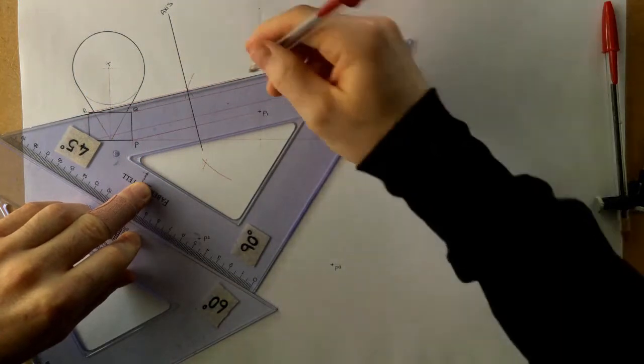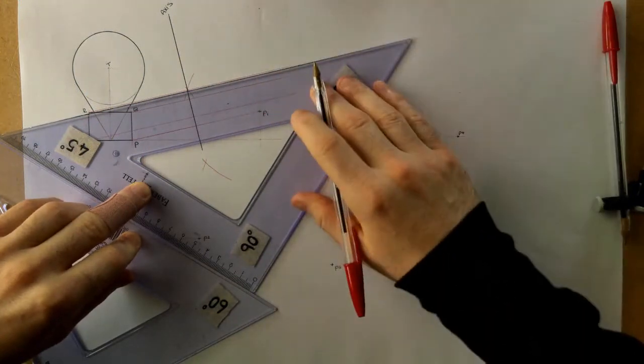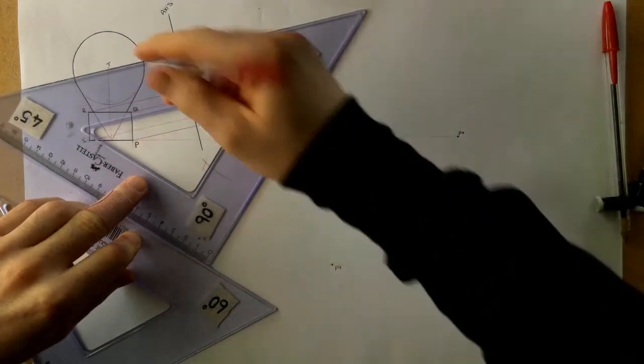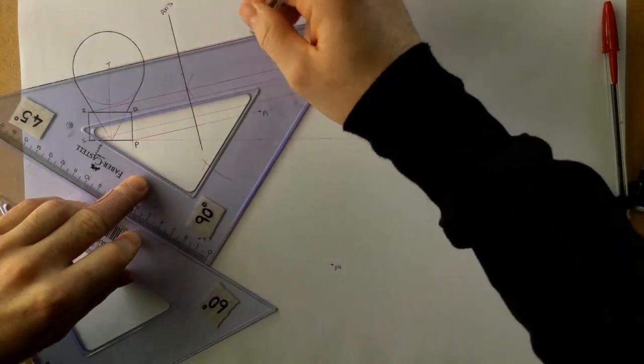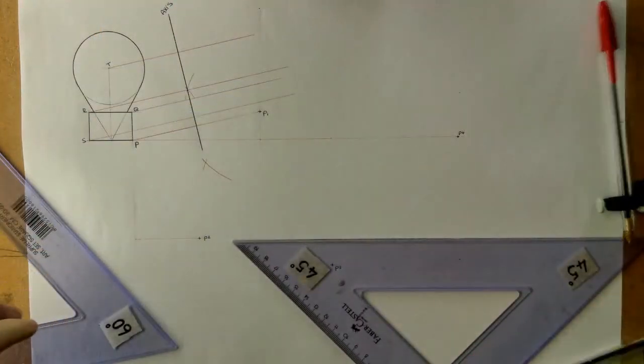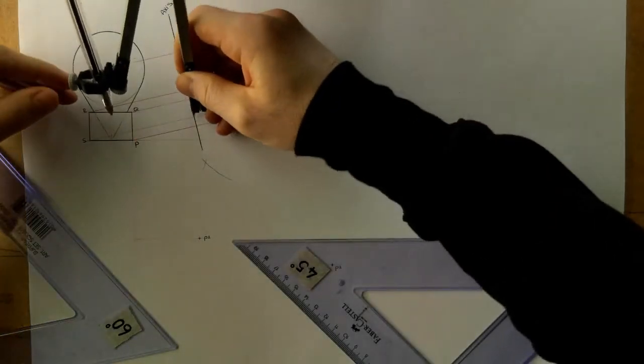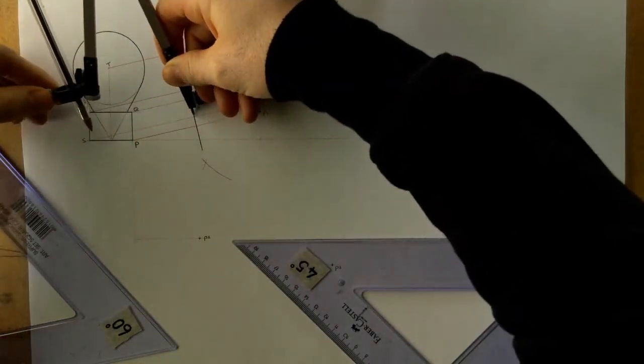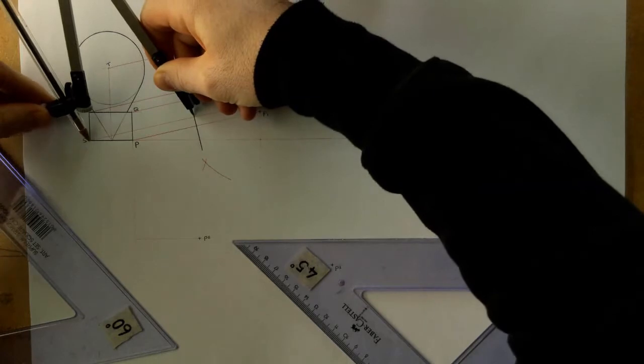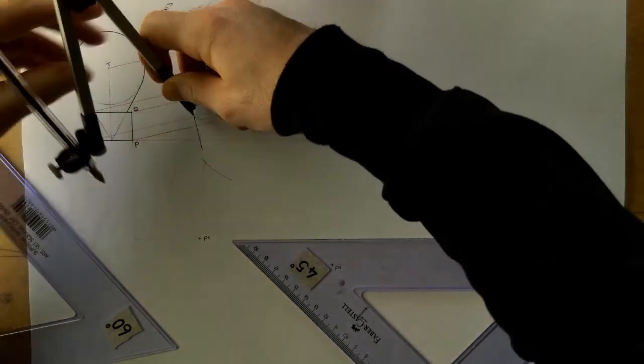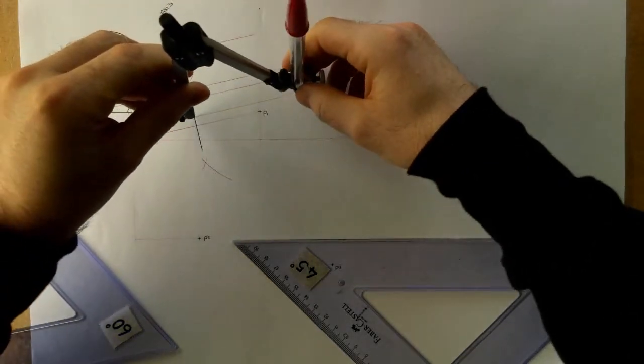Okay, and probably further out there again. And then the same with T. So T is up there. And having done that, what I'm going to do then is put my compass point on the axis. I want to find S. So I'm going to find S1, which should be out the same distance at the opposite side.